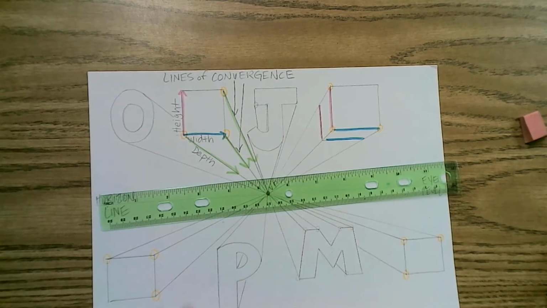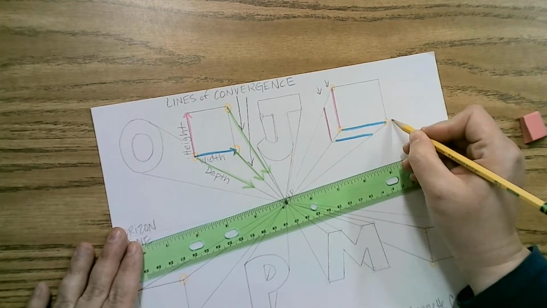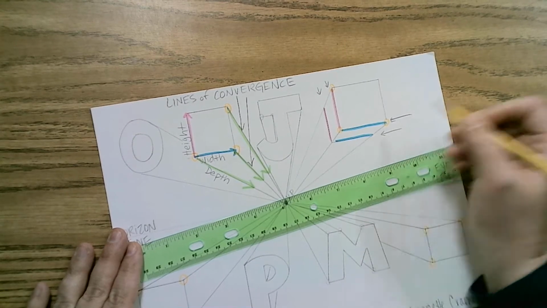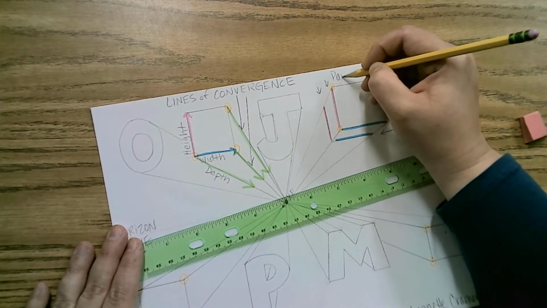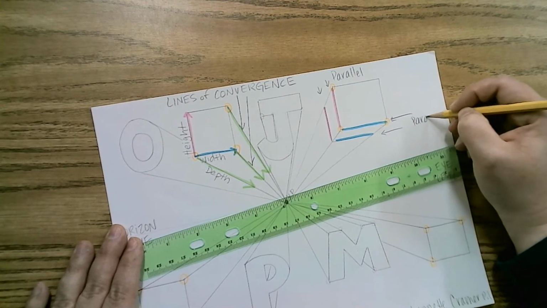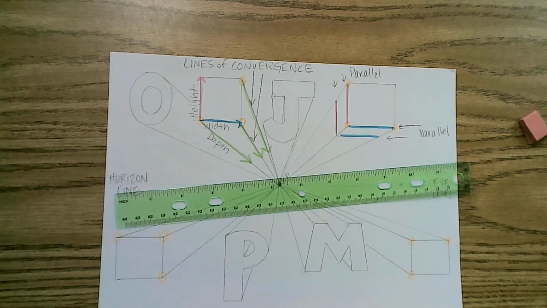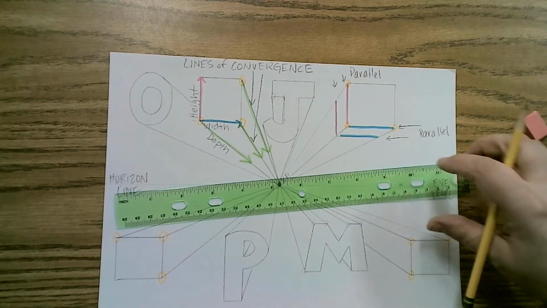And I'm going to just draw a little arrow. Parallel, meaning the same. It means the same in math as it does in art. It's the same verticalness, it's the same horizontalness, and then we're going to get into angled lines as well.